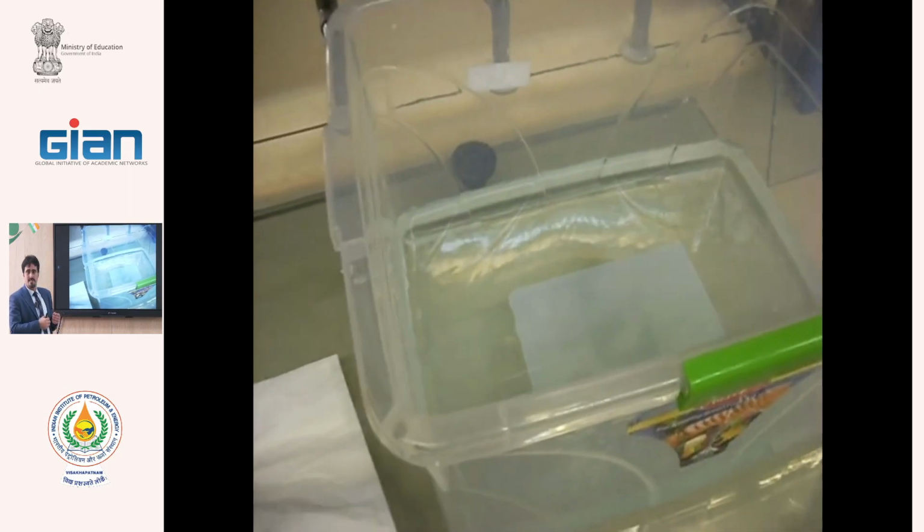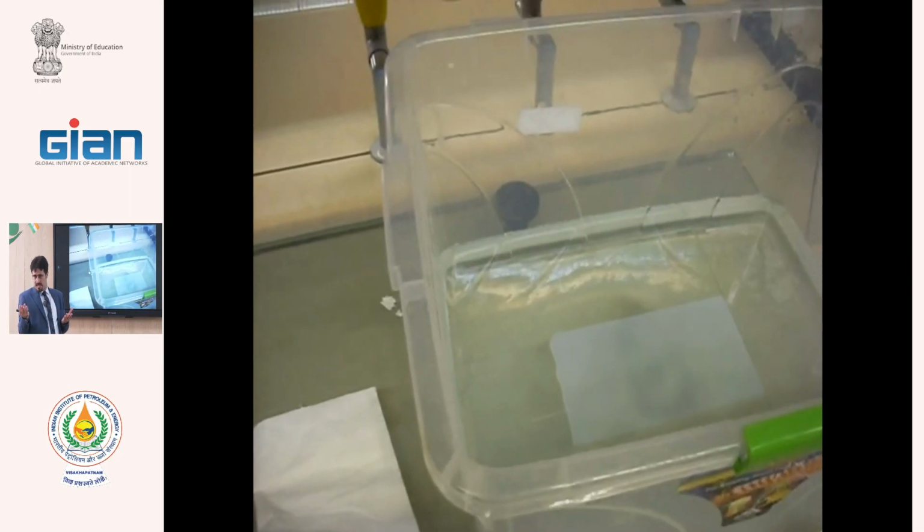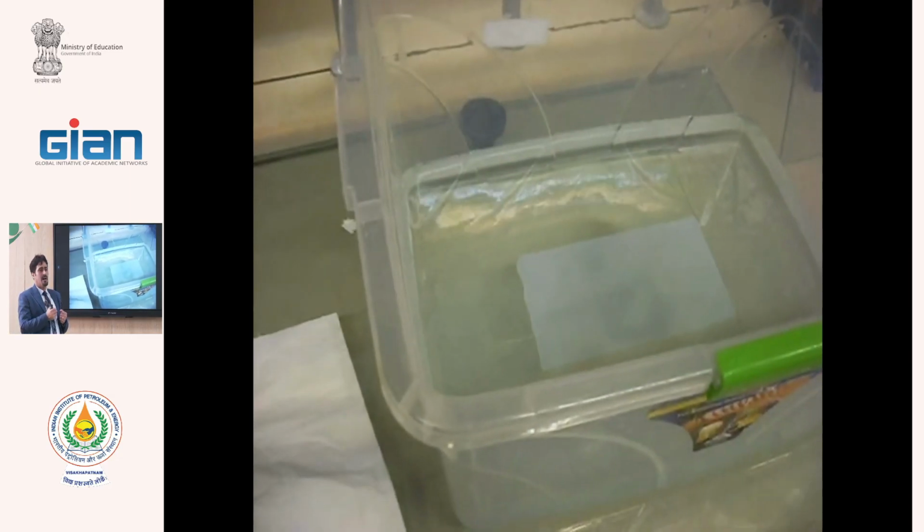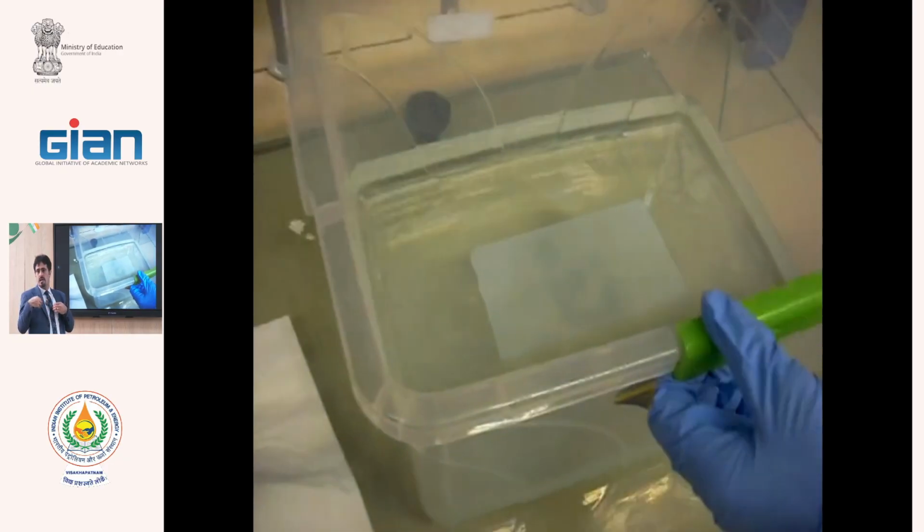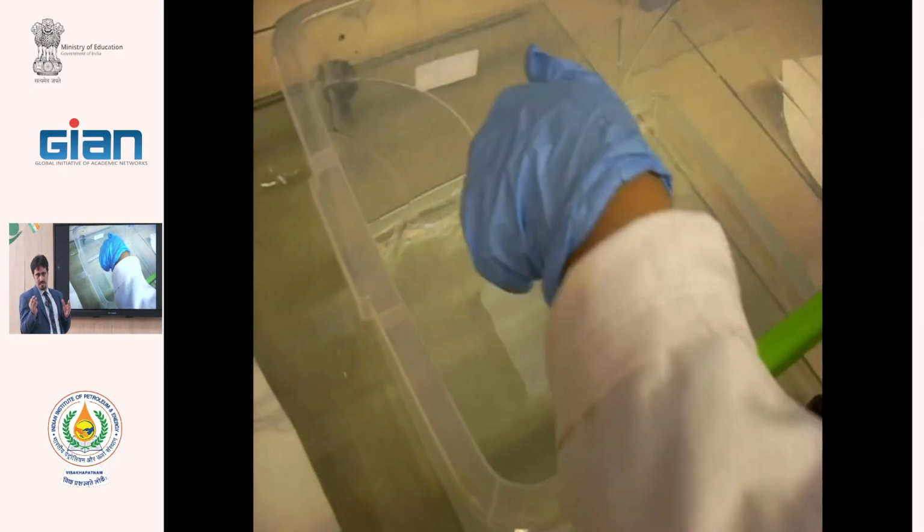The polymers do not like the water, and they want to go out from the water.